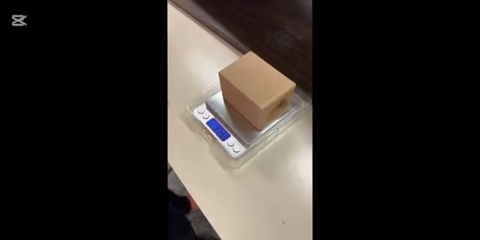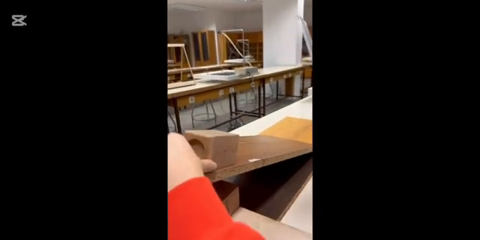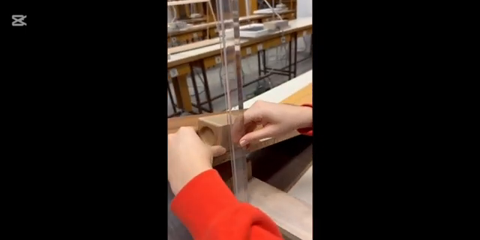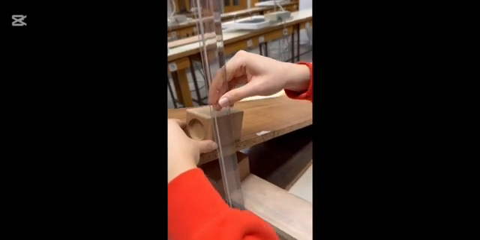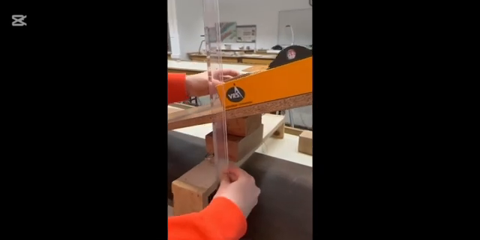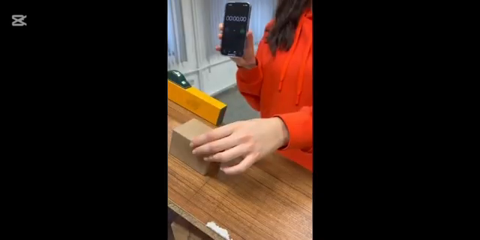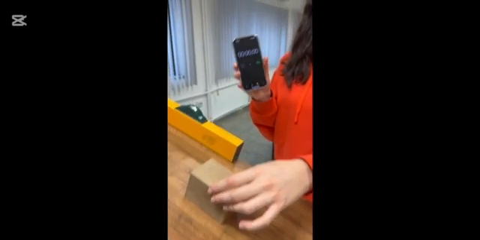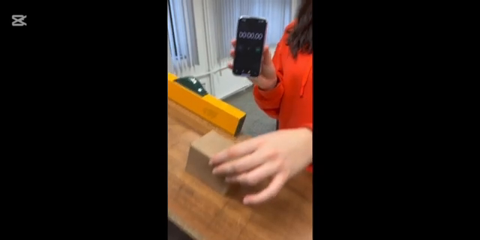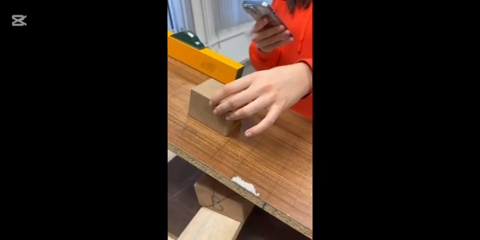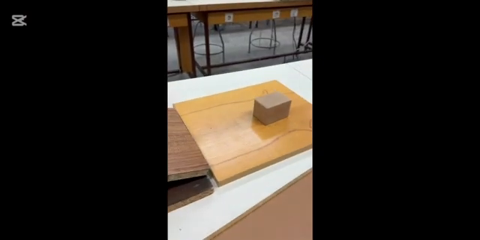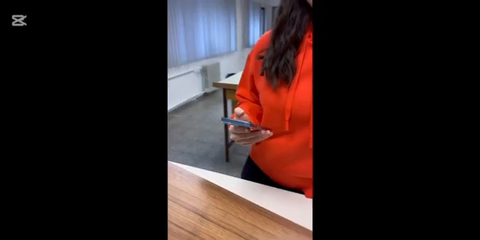I measured the weight of the block. I measured the height of the point on the inclined plane where the block will be released. I measured the tilt angle of the inclined plane. I released the block from the point that was chosen in advance and timed it until it reached the bottom. I repeated it 4 times to measure the average time of the block's movement.